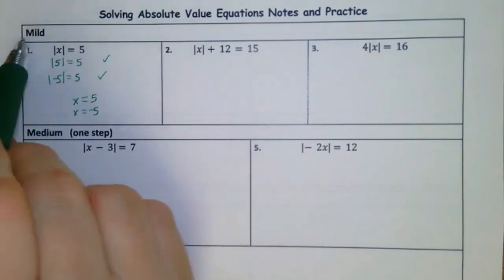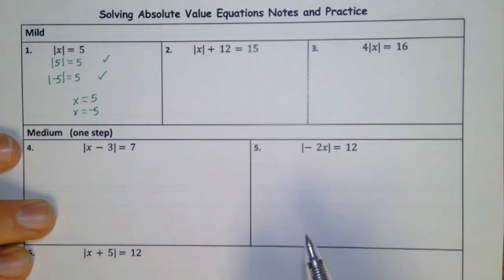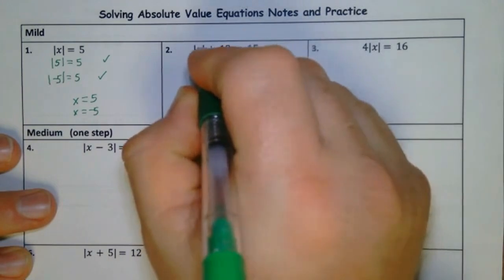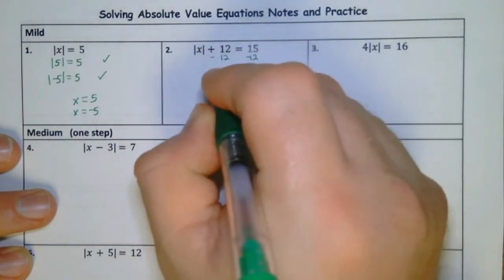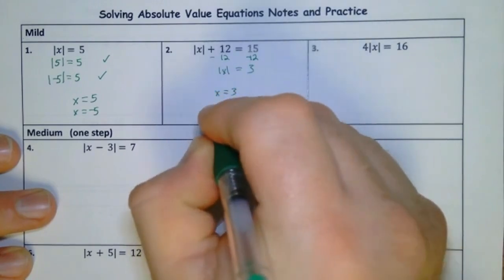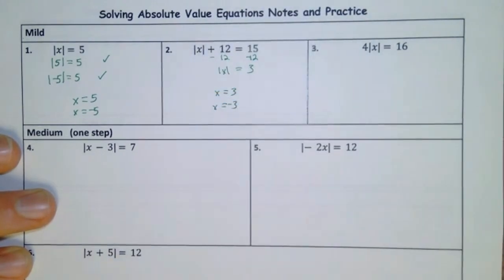Now, for the mild questions, it's going to stay simple. I'm not trying to confuse you. But as you step it up, it's going to sometimes get a little harder. So, question 2, I'm going to do one more. How do you get rid of positive 12? Minus 12, minus 12. Absolute value of x equals 3. So, yes, my answers equal x equals 3, x equals negative 3.